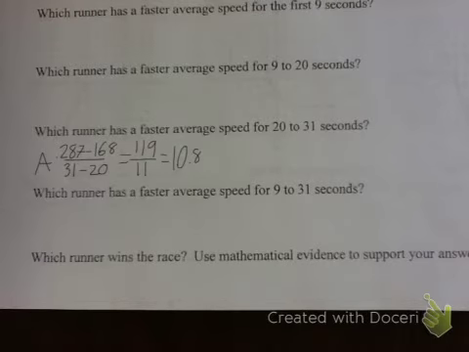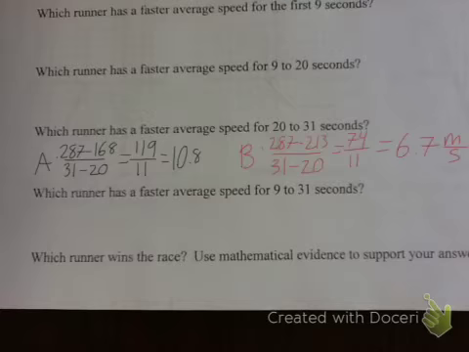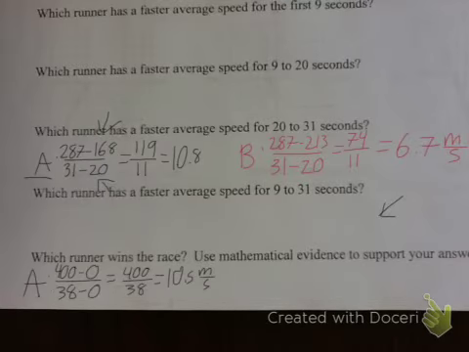So we would think that the average rate of speed for runner A would be faster than runner B. But let's go ahead and check it out. Okay, so if you look below, I've worked out runner A. He finished the race at 38 seconds, and he started out at 0. At 38 seconds, he was at 400, and at 0, he was at 0, which is 400 over 38, which is about 10.5 meters per second.